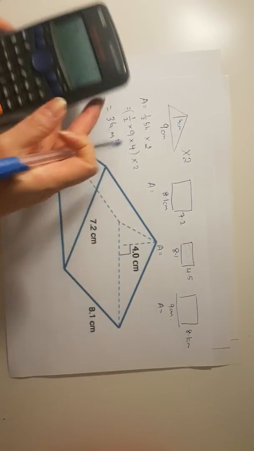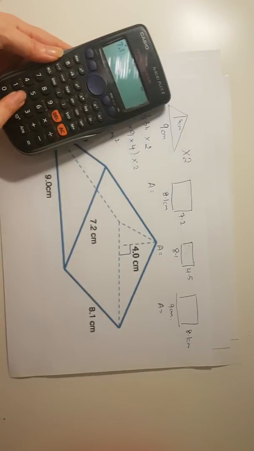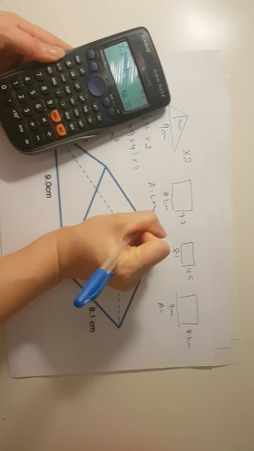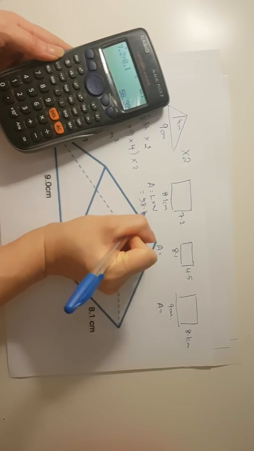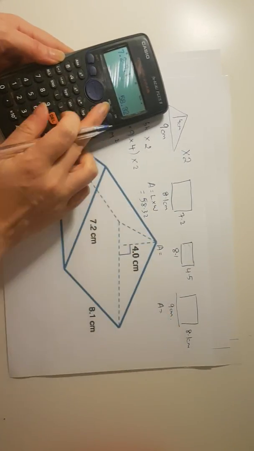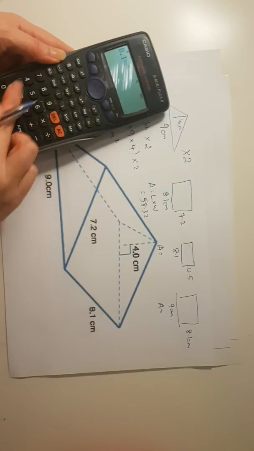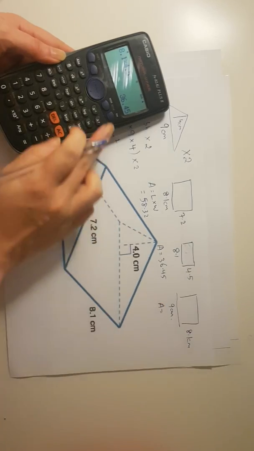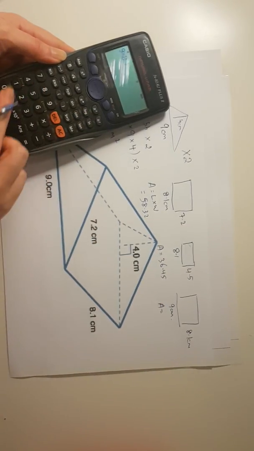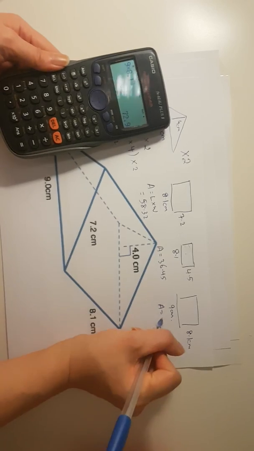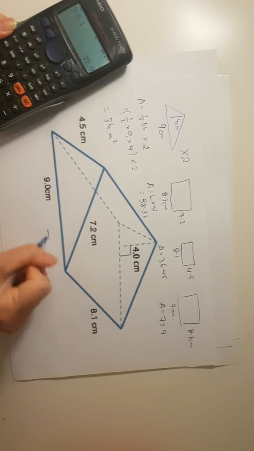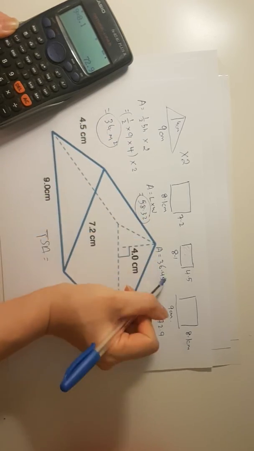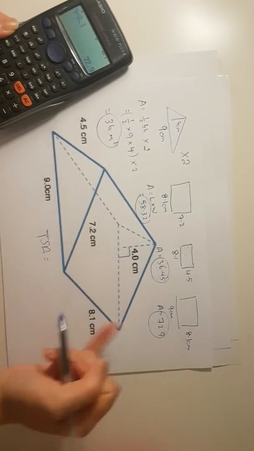We have this one here, 7.2 times 8.1, length times width, 58.32. We have this one here, 8.1 times 4.5, 36.45 centimeters squared. And finally we have 9 times 8.1, that final one there, which is 72.9. And then the total surface area of this object is the sum of all those faces, the 5 faces that we have.